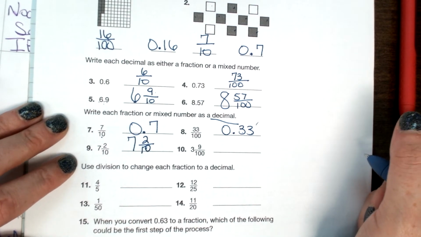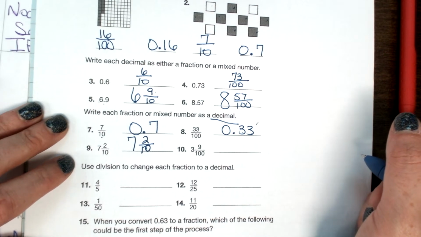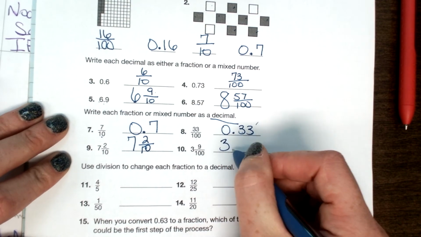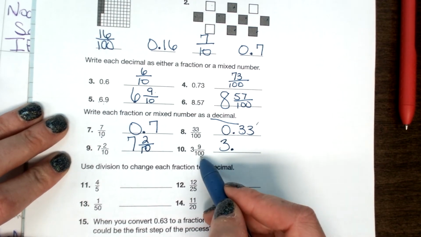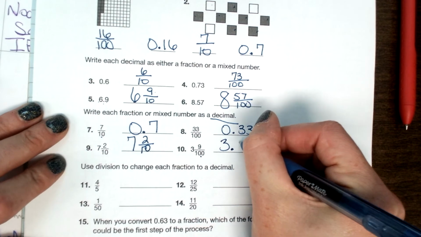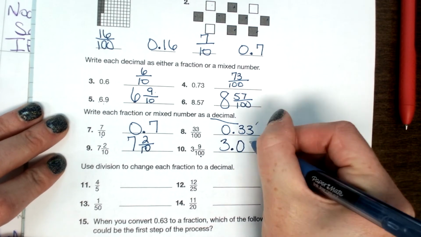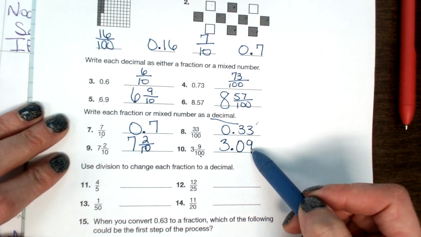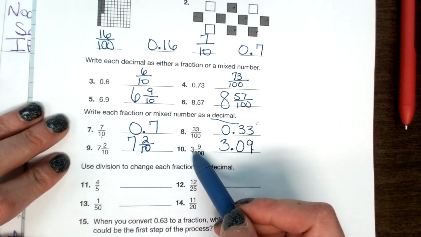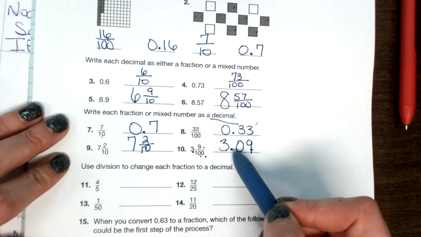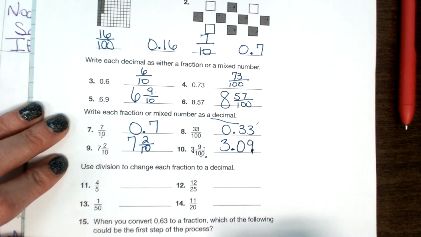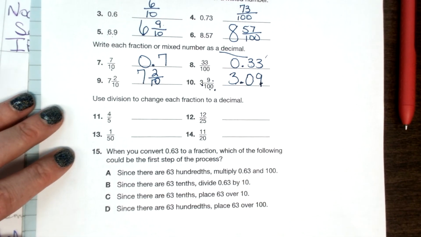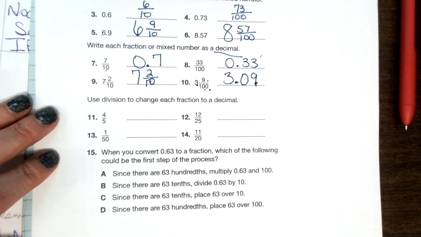All right, now this one's a little bit different for number 10. Don't mess this one up. This one's going to be 3 and 9 in the hundredths spot. So where's the hundredths spot? Is this the hundredths spot? No, that's the tenths spot. So it goes in the hundredths spot. 9 hundredths. 3 and 9 hundredths. Where's it at? Hundredths spot.